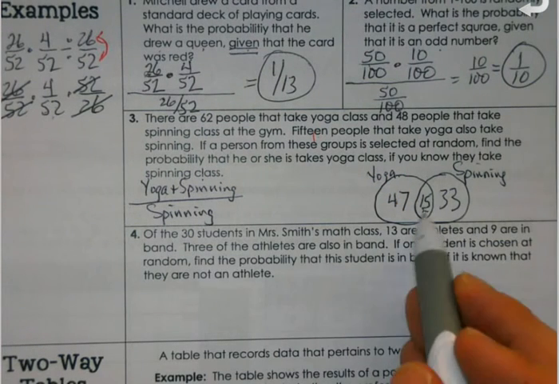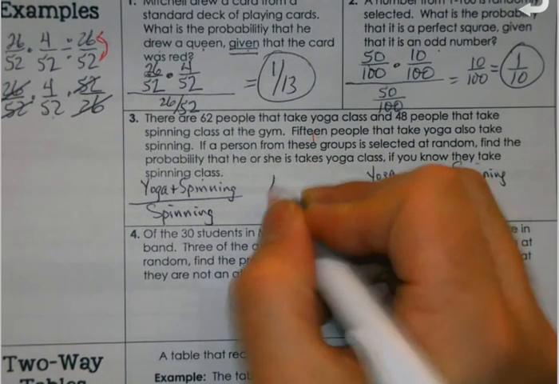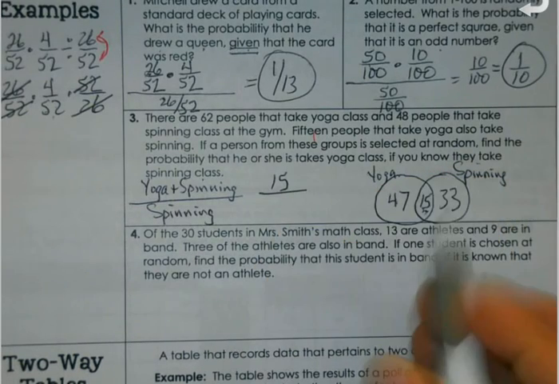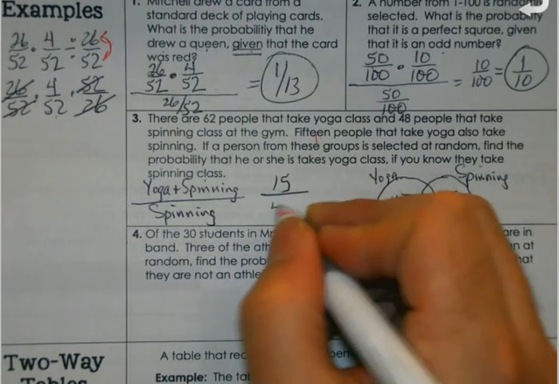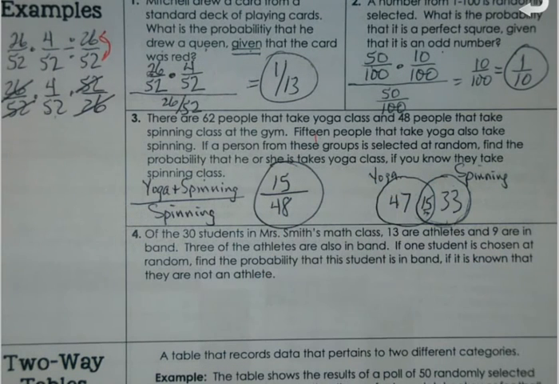Okay? Yoga plus spinning, 15, over spinning, the whole circle for spinning here, which is 48. So you start to see, I really don't have to do the big fancy formula multiplying everything out, but I do have to get an idea of how these values work, and sometimes a picture can help me.